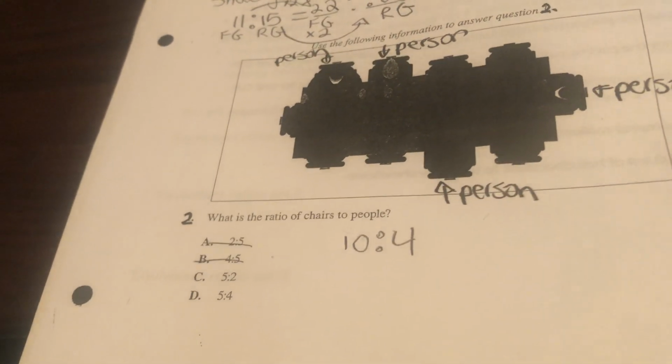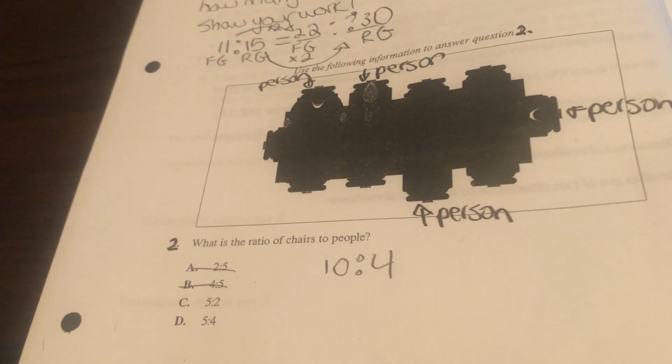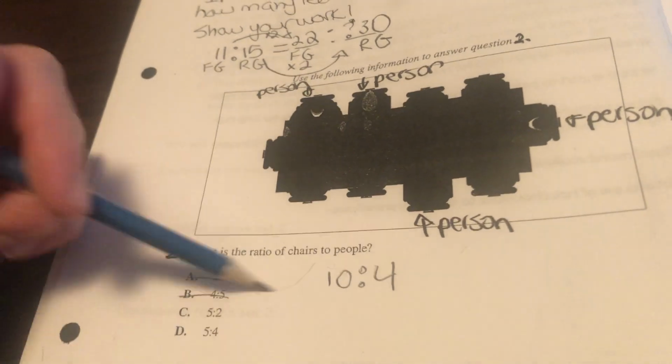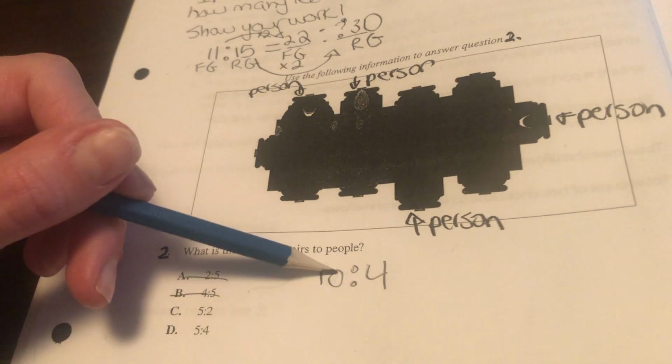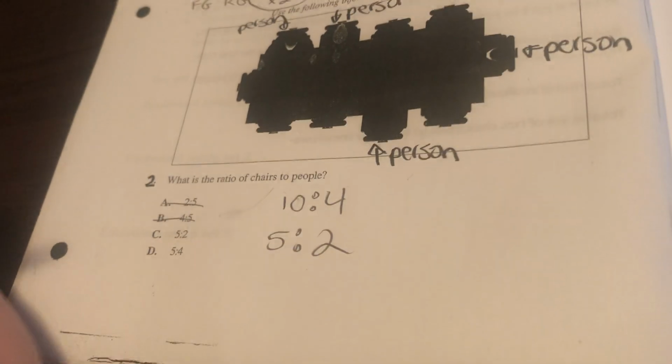Well, remember, to get an equal ratio, you either multiply both sides by 2 or divide. And since both of these are smaller, I know I'm dividing. So if I divide both of these sides by 2, I will end up with a 5 to 2 ratio. Okay, making the correct answer for this question C. So make sure you identify that in your guided notes.